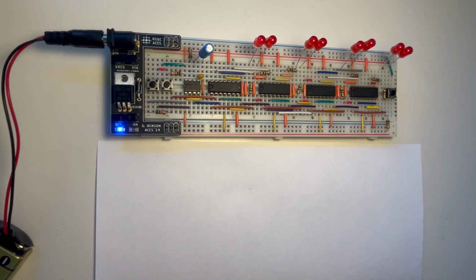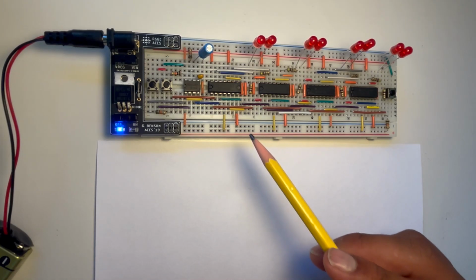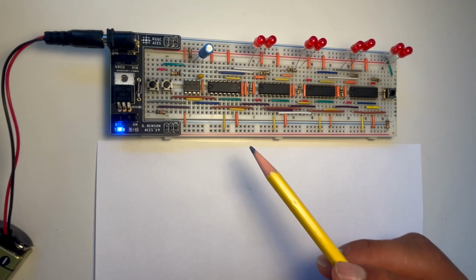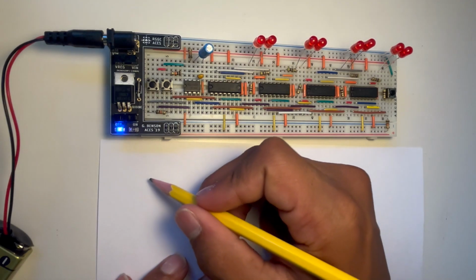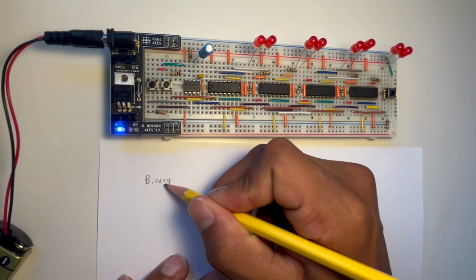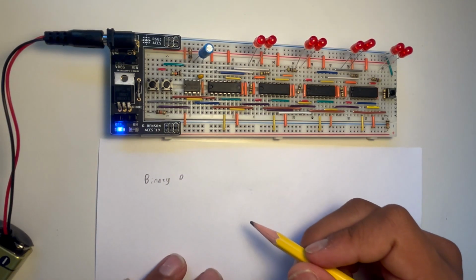Hi, my name is Rohan, and this is an 8-bit storage device called a register. In this register, bits are stored serially or in sequence. Right now, the number is binary 0, which is also the same as decimal 0.